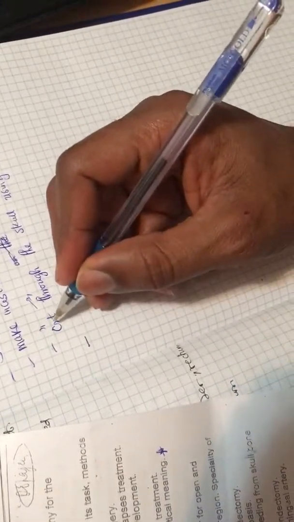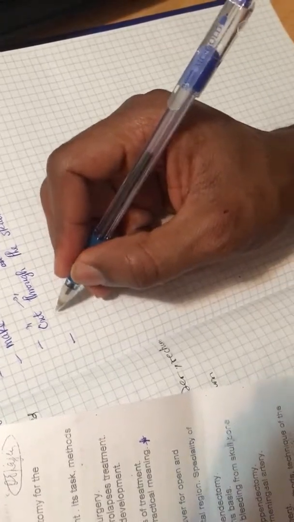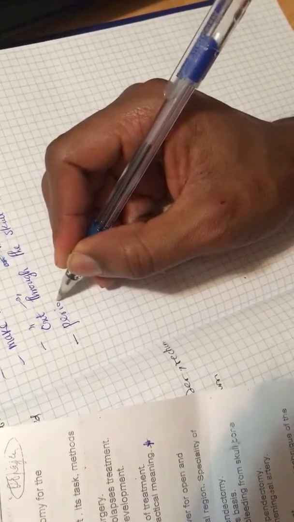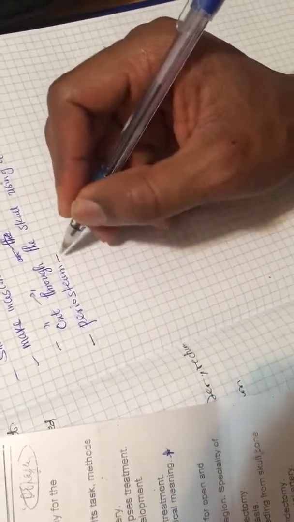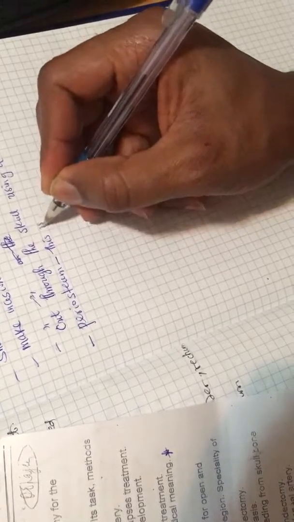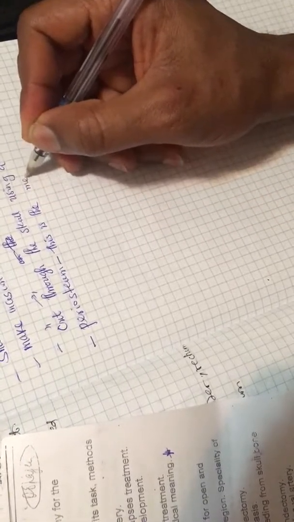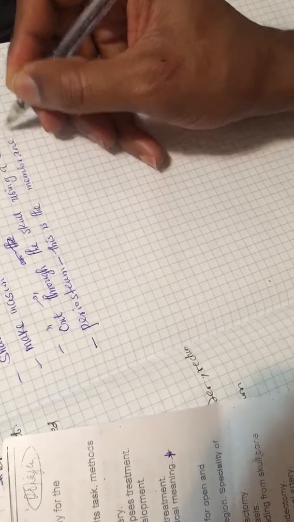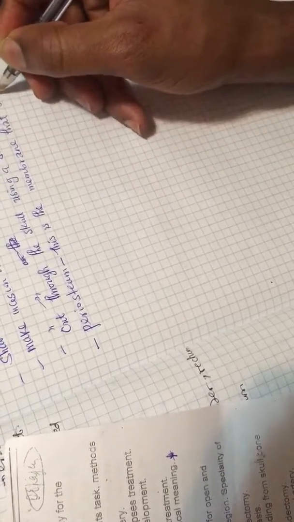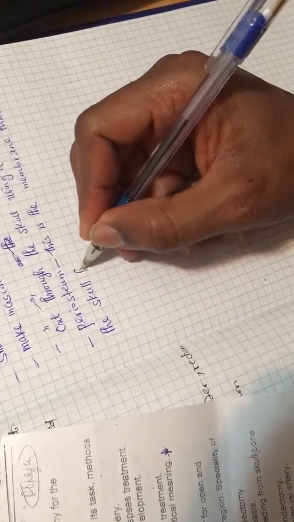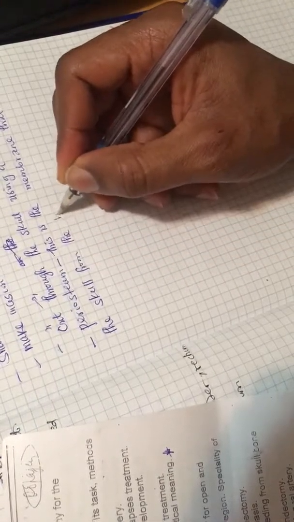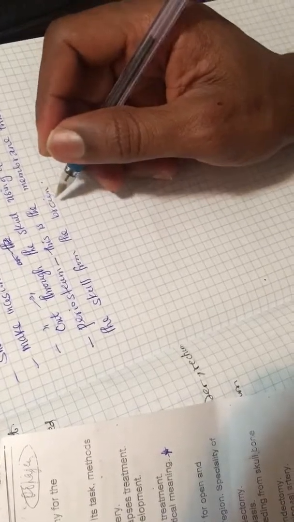So after this, under the bone there is what they call periosteum. You understand? Periosteum. This is the membrane that separates the skull from the brain. You understand this?